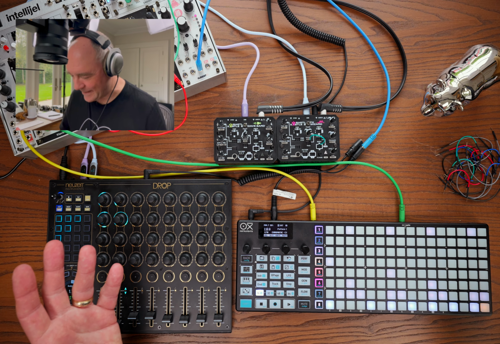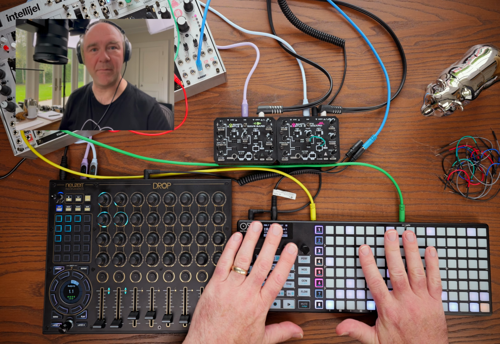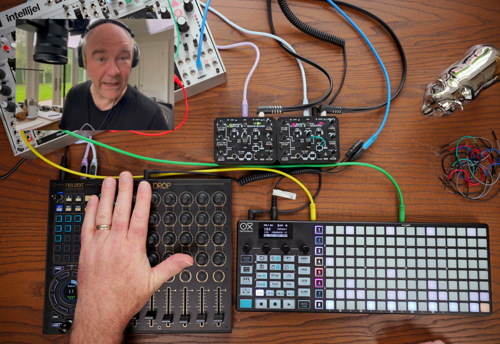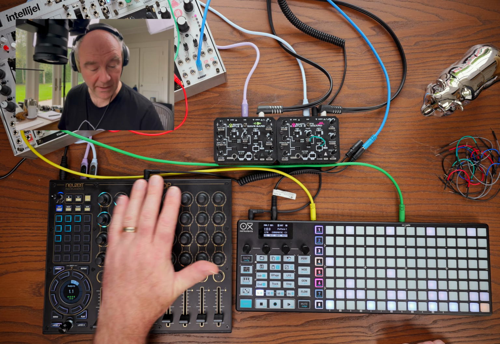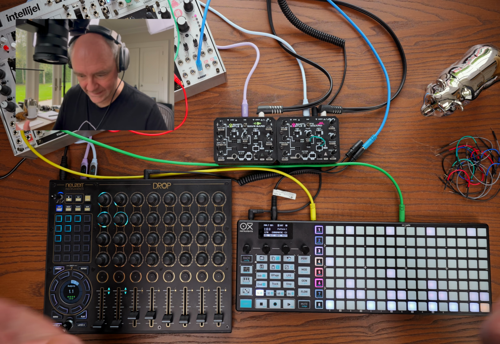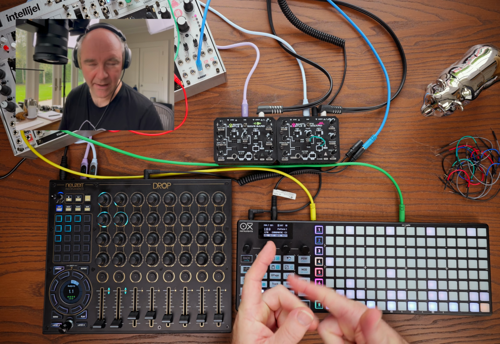Okay. That was a lot of fun. Just mucking around with modulation, sending modulation CC values from the sequencer and from a controller. Any controller will do. I'm just using my Drop. It happens to be able to power both of them. But, you know, if you have another controller, it'll work just fine. And the two combined actually make a lot of fun.